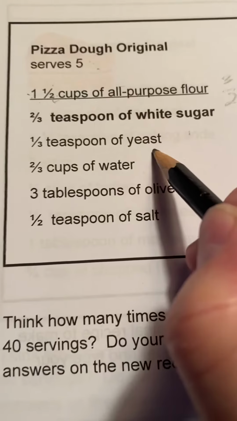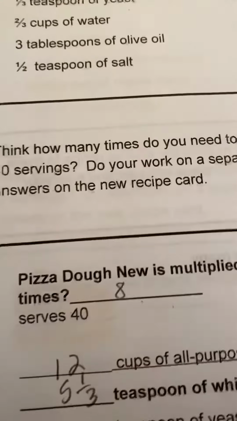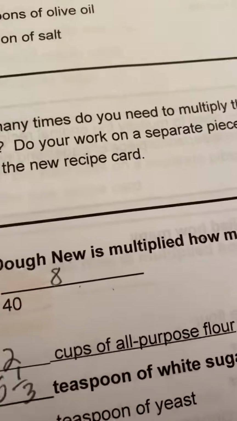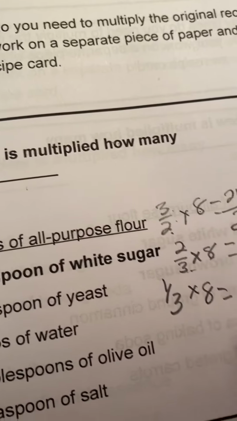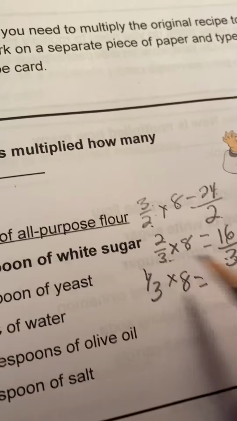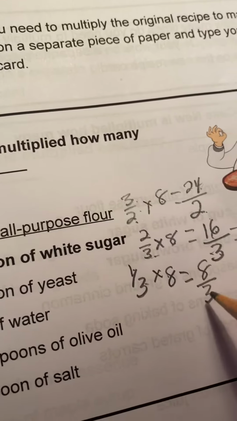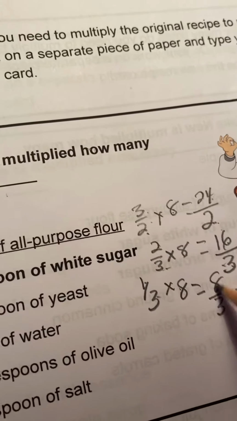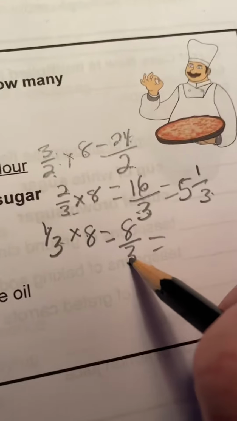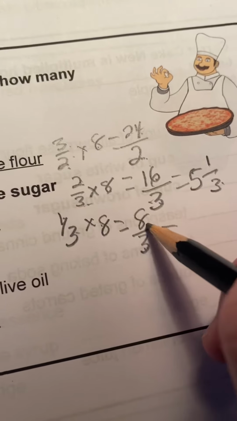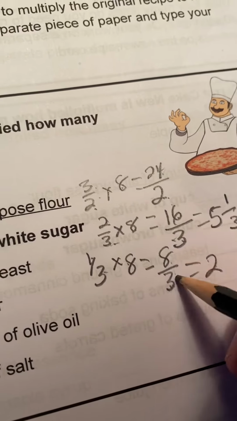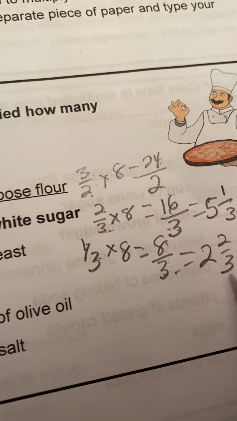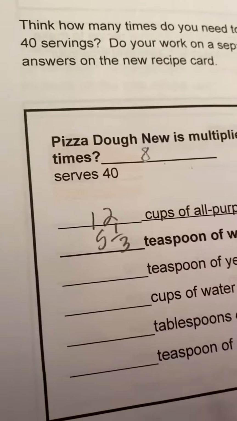Okay. Yeast, 1/3 of a teaspoon. I'm happy because I don't need to change it to a mixed number. So 1/3 is the original. I'm multiplying it times 8. 8 times 1 is 8. The 3 comes back as my denominator. That's an improper fraction. I need to change it to a mixed number. So how many 3's go into 8? 3 times 2 is 6. So 2, 6 to 8, there's 2 left over. 2 2/3 is the amount of yeast.